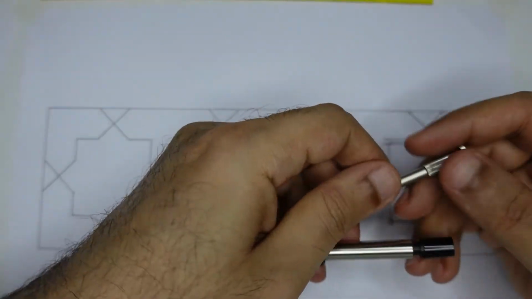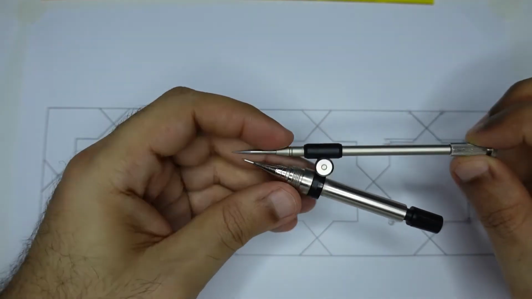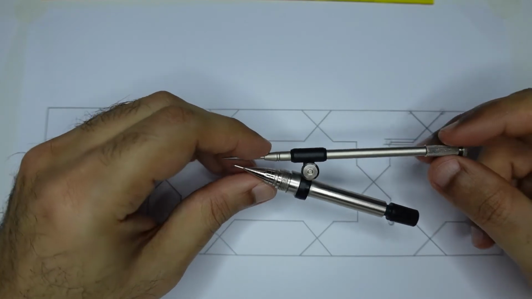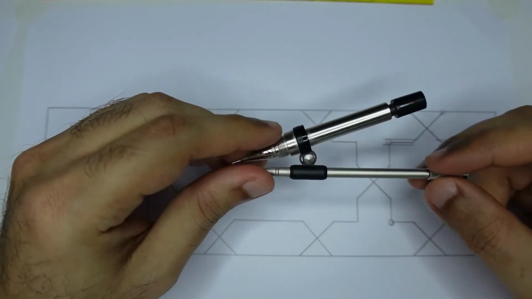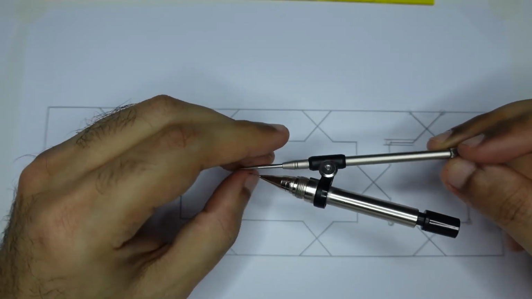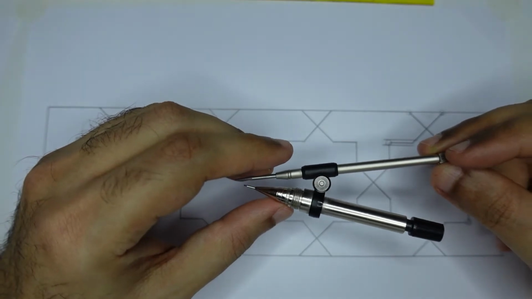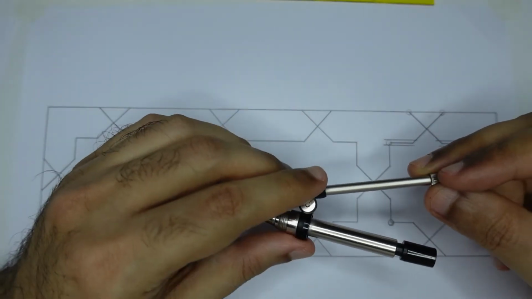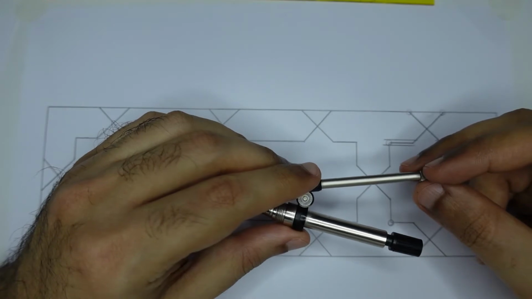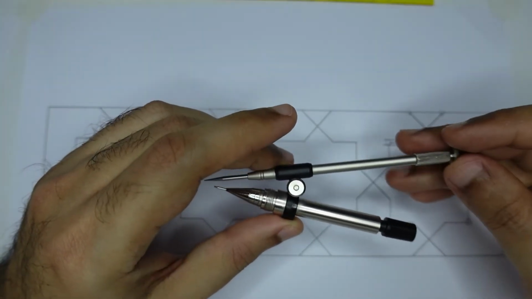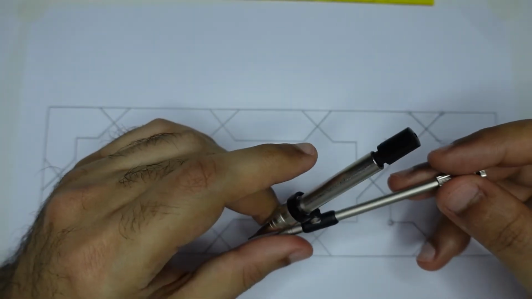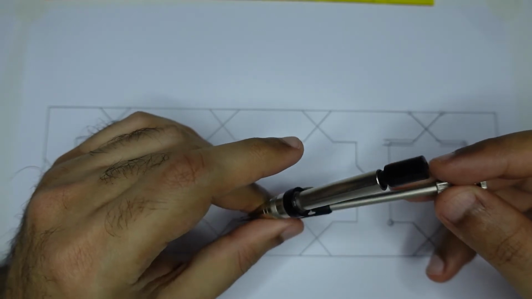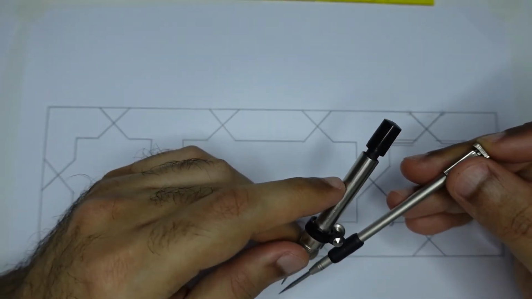You can use this type of compasses. Usually these compasses are not sold separately. They come as part of the set, which includes different compasses. Maybe they are available separately, but I have not seen any of them sold separately.